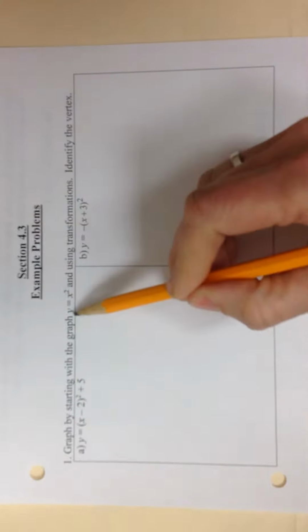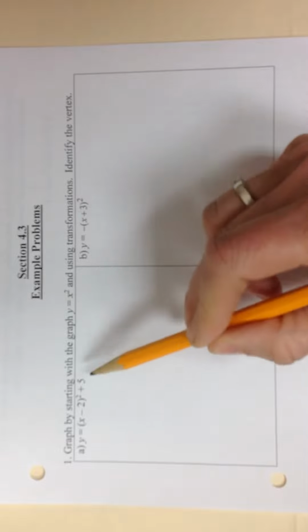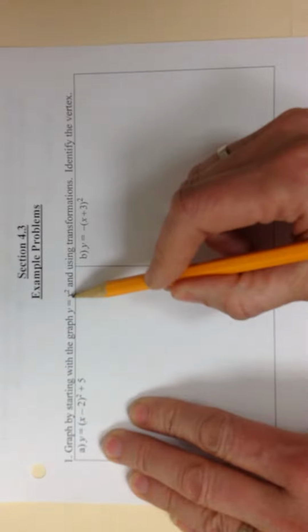So we're going to be looking at graphing quadratics. The first thing we're going to do is start with the graph of y equals x squared and graph these other two by using transformations. Okay, so remember the graph y equals x squared.